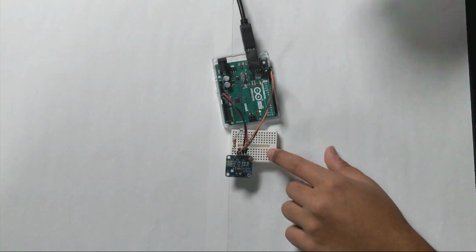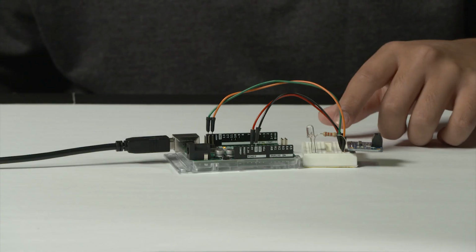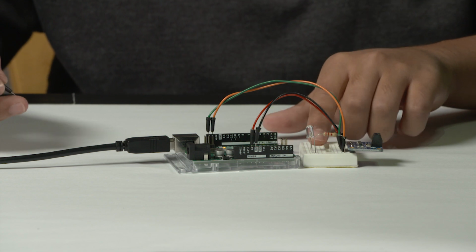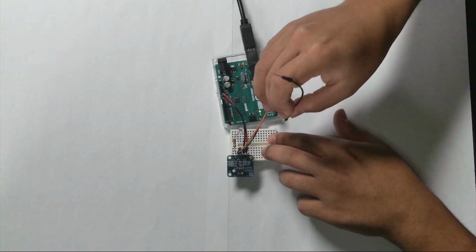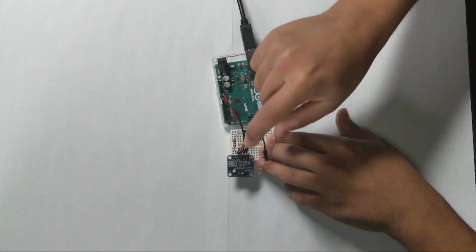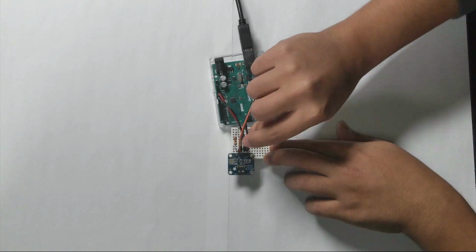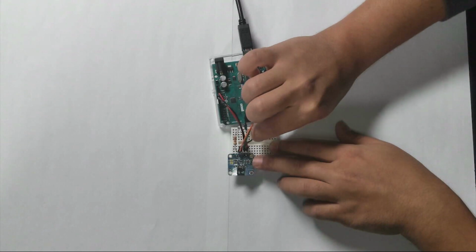Now once we have that, what we want to do is connect the negative side of our LED to the same ground pin of our Arduino. And so we can tie this negative side of the LED to the other ground pin of the current sensor.